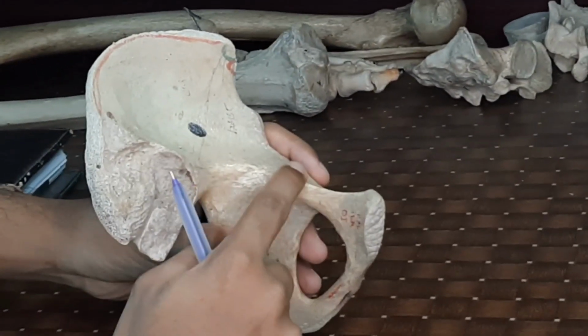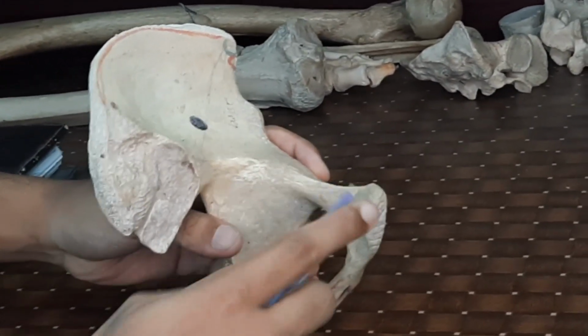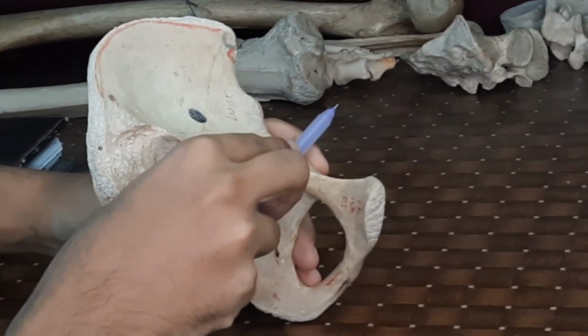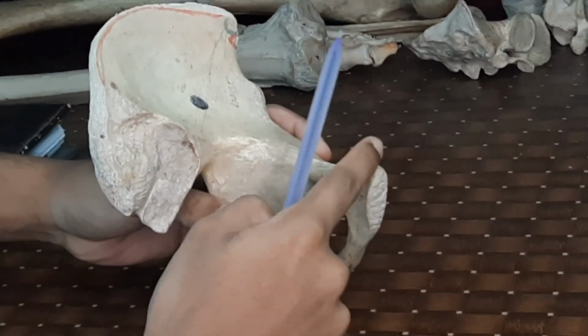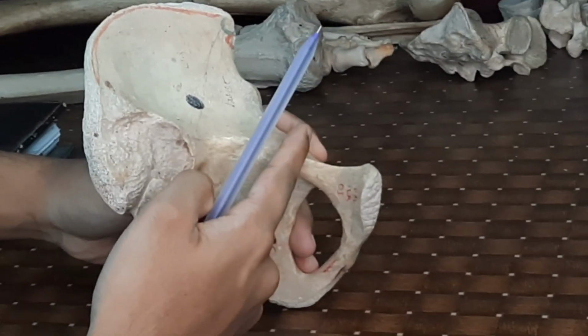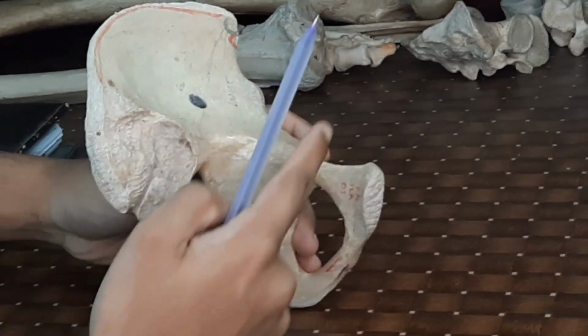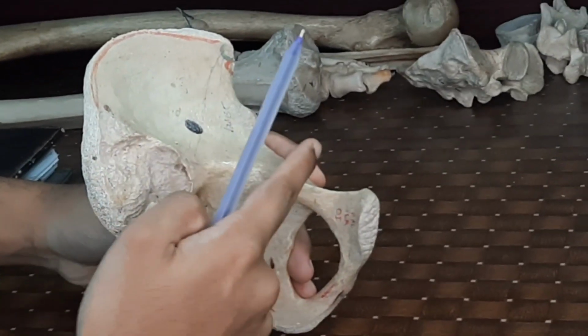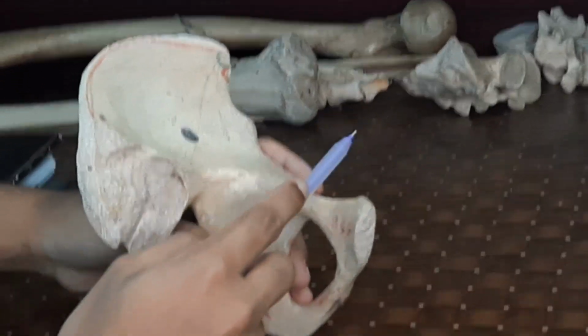Okay, and what are going to be the attachments of this pectineal line of the superior ramus? So this pectineal line can be divided into two different parts. One is the lateral part, another one is the medial part. So in the lateral part, there will be the attachment of the pectineus muscle, the fascia covering the pectineus muscle, and the pectineal ligament of Cooper.